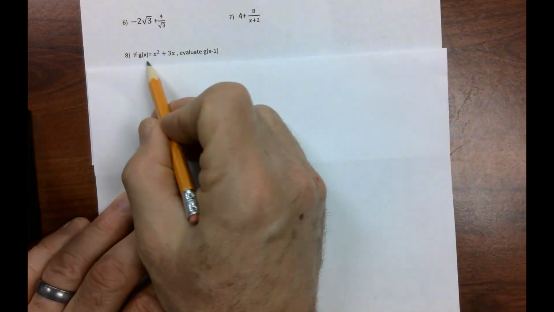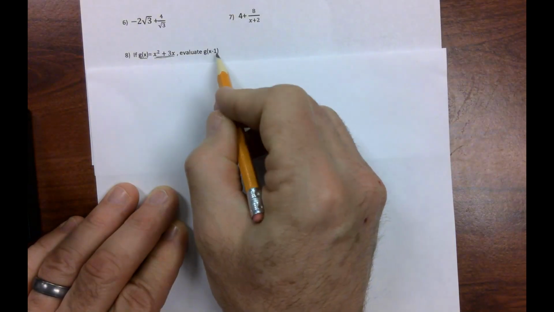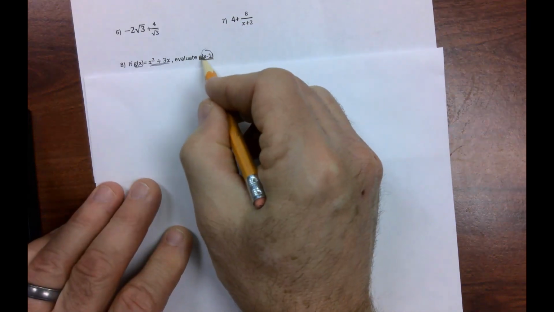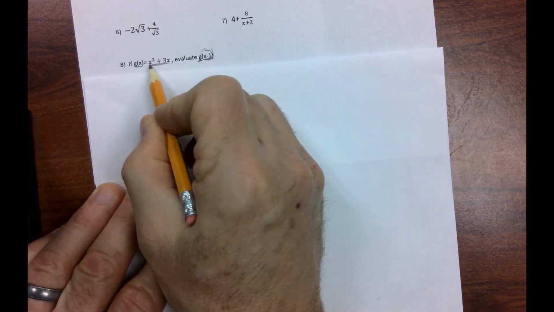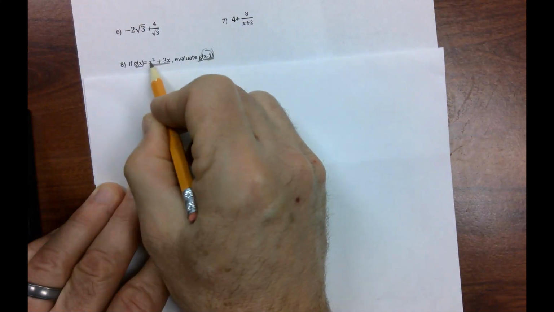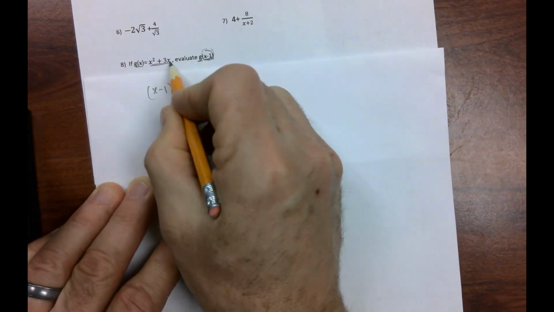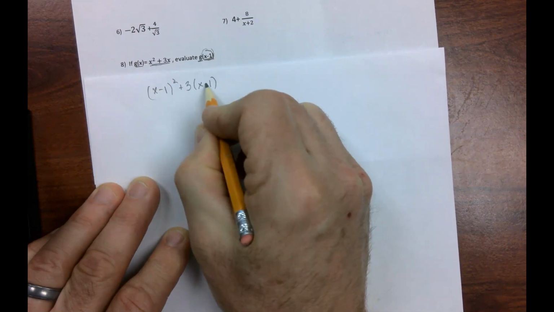Okay, just dealing with functions here. So it says if g of x equals this, evaluate g of x minus 1, which simply means take that x minus 1, put it into the function described by g wherever x shows up. So it shows up here and it shows up here. So I got to take x minus 1, put it in there, so I get x minus 1 squared, but I also have to put it in there, plus 3 times x minus 1.